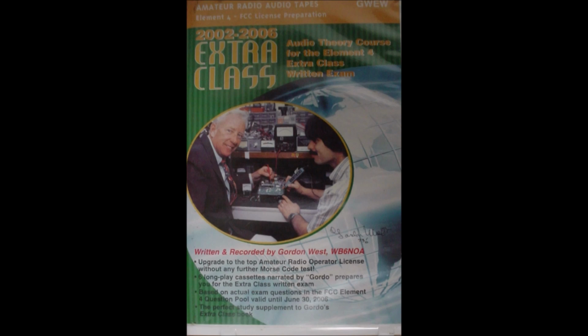Which of the following HF digital modes can be used to transfer binary files? That would be PACTOR. And the Baudot code is the International Telegraph Alphabet number 2, which uses 5 data bits.